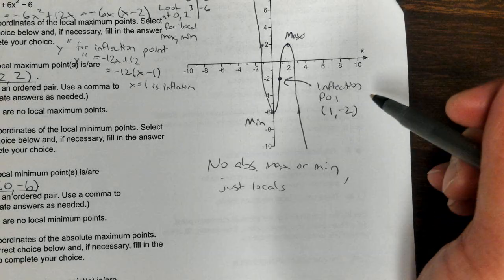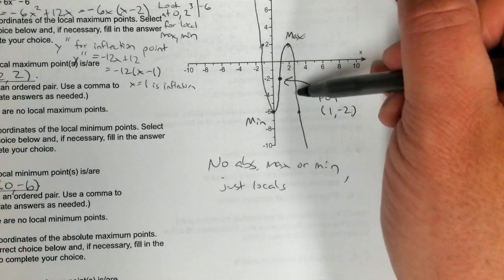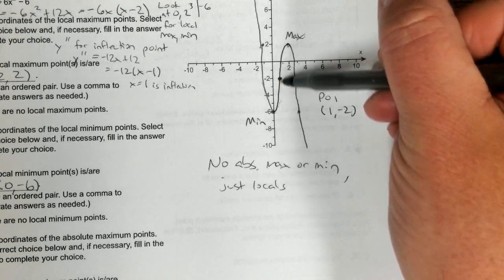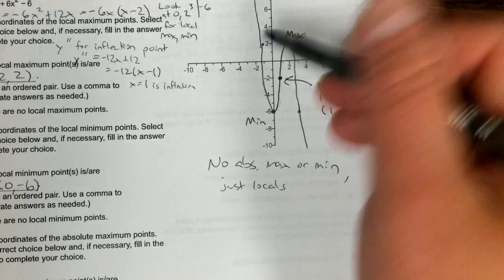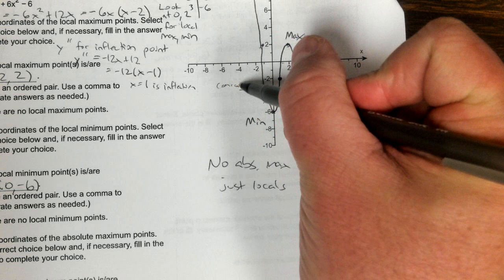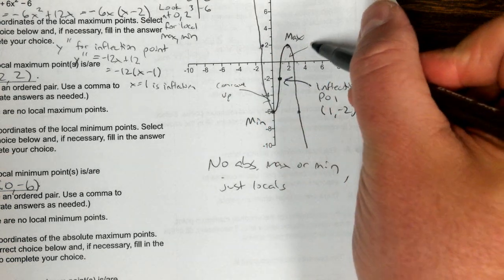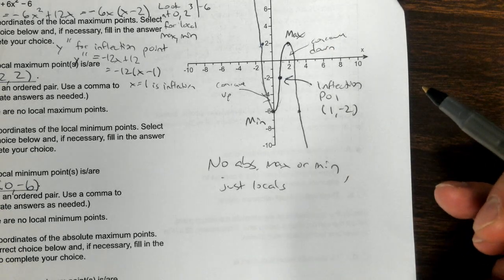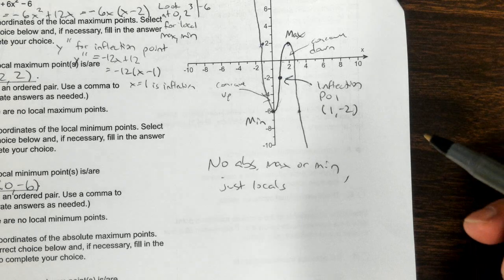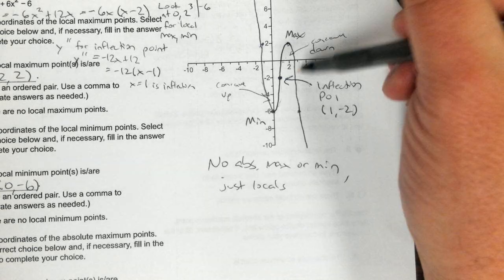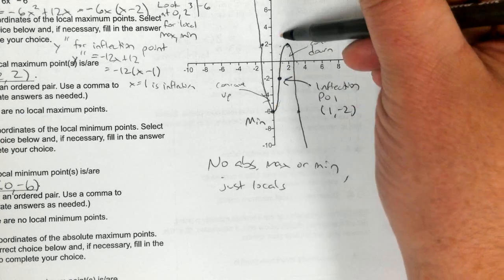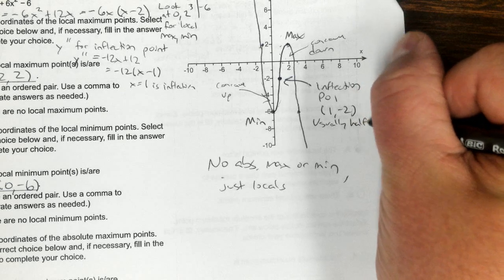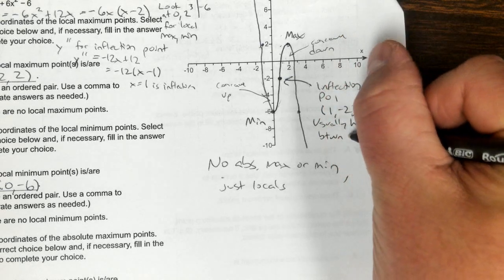So again, as a reminder, the point of inflection is basically where it changes from being concave up to concave down. This one was concave up, and this one is concave down. And so this is an example of one where if I had to make a generalization, I would say it's usually halfway between your min and max.